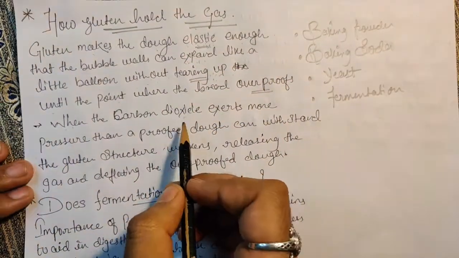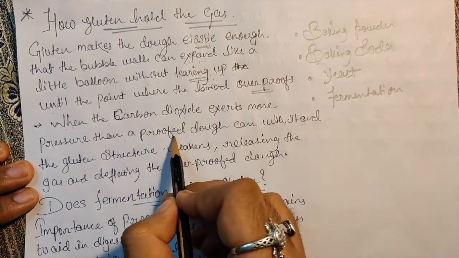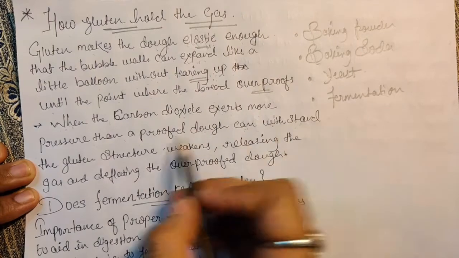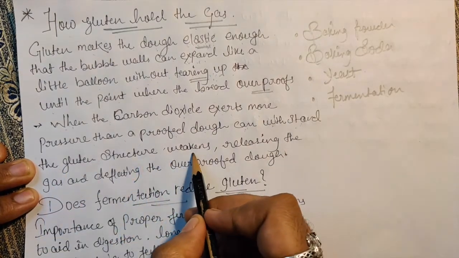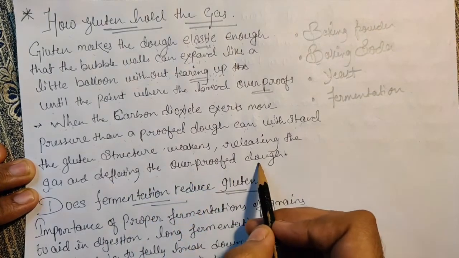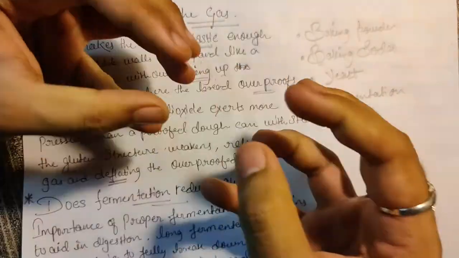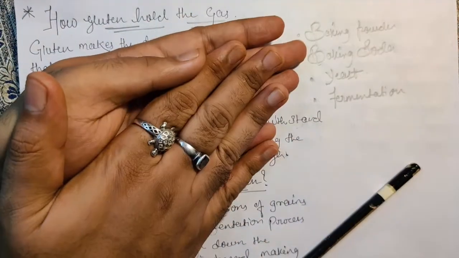Clear with this? When the carbon dioxide exerts pressure, a proofed dough can withstand it. The gluten stretches, then it becomes weaker, releasing the gas and deflating the overproofed dough. I told you, deflate. So what happened? If the gas goes out, everything will be like deflated.